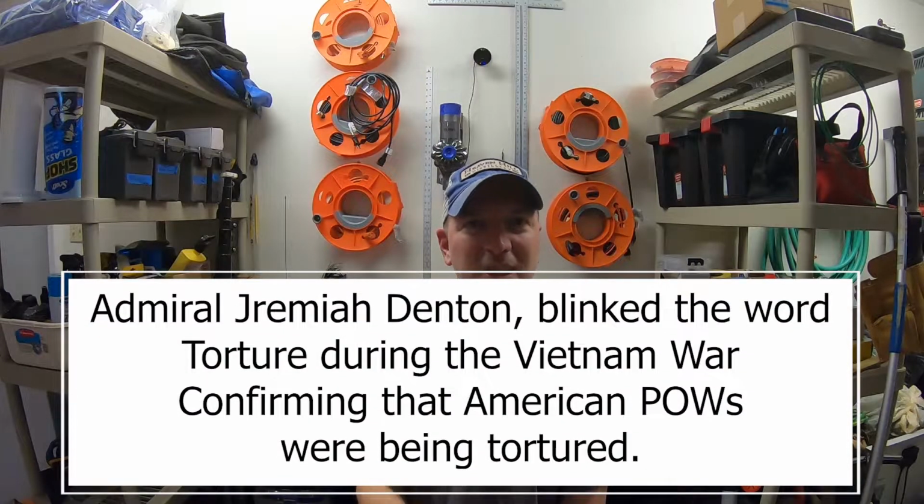Morse code can be used in many different ways. Not just on ham radio. You can use Morse code with a flashlight. Captured Admiral Jeremiah Denton, I believe is his name, actually blinked the word torture in Morse code when he was captured to let people know that he was being tortured in captivity.